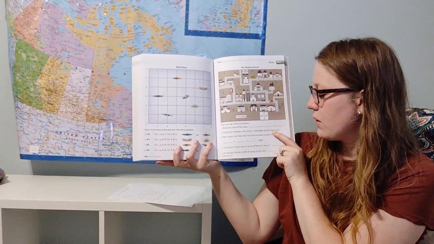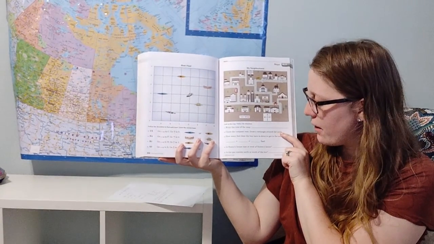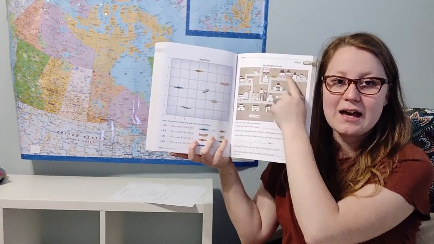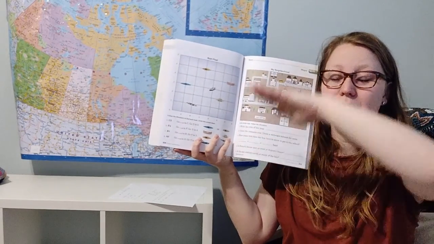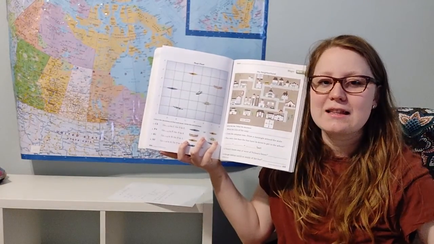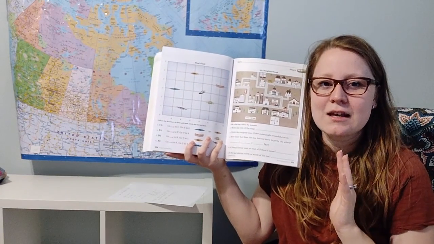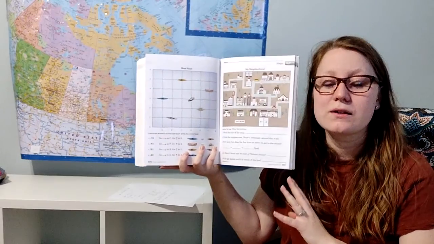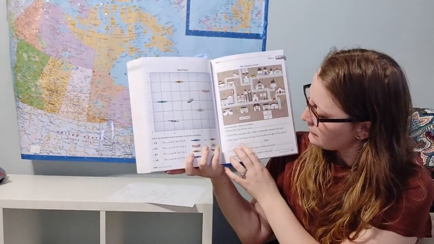Draw a rectangle around the scale. So this neighborhood, of course, isn't just the size of this paper. This neighborhood would be huge. And the scale is what tells us 1 centimeter, or 1 inch, or 1 foot equals a bigger distance.